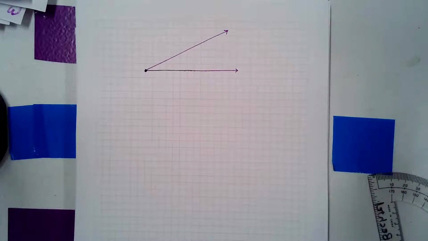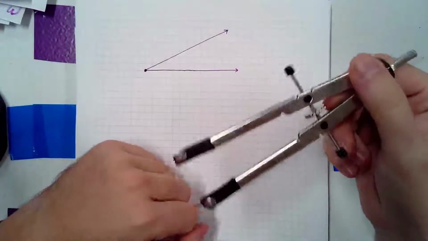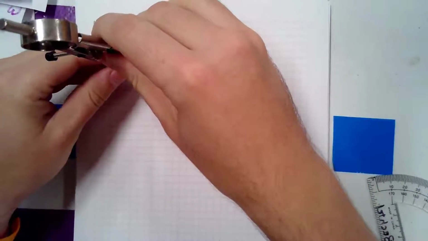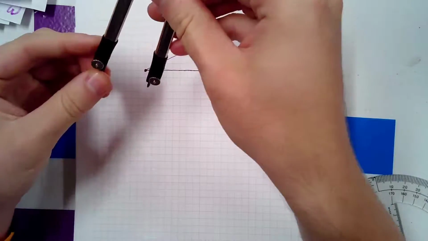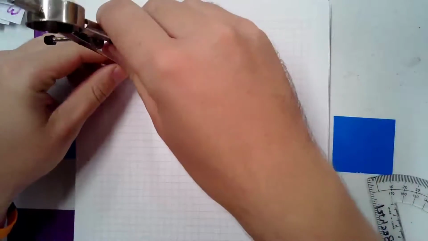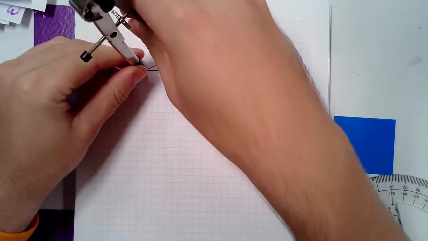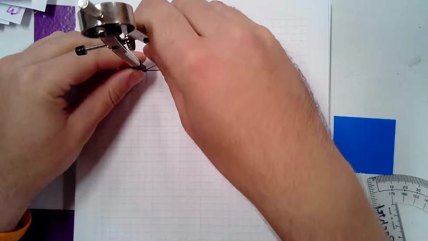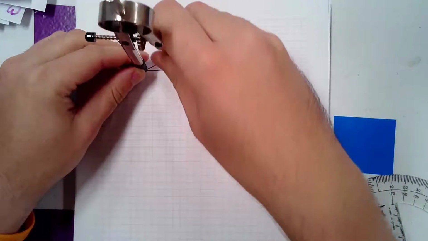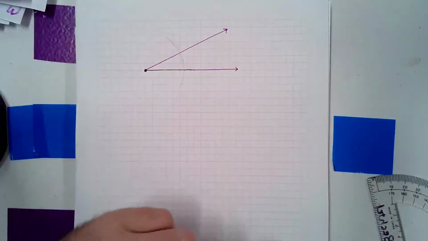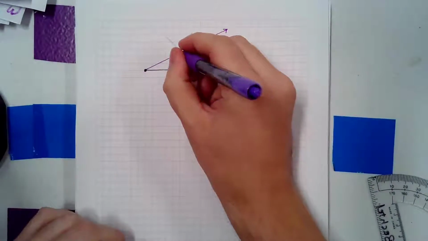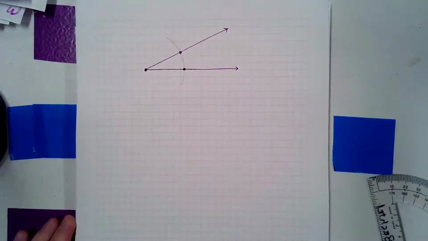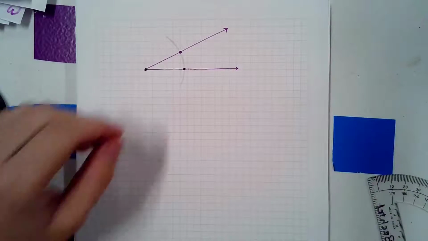What you're going to do now is, after you get that, take out your compass, right? And you're going to mark off a distance from that endpoint, like I'm doing here. And you're going to intersect each ray. So there's one, right? And there's two. So now I have two intersections with each ray. There's one there, one there. So make sure you've got something that looks like that happening.